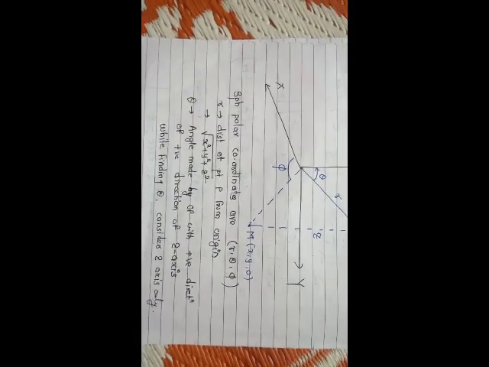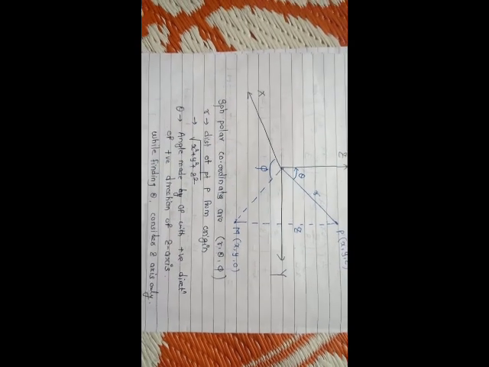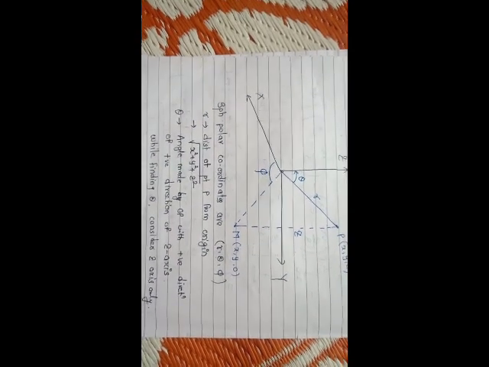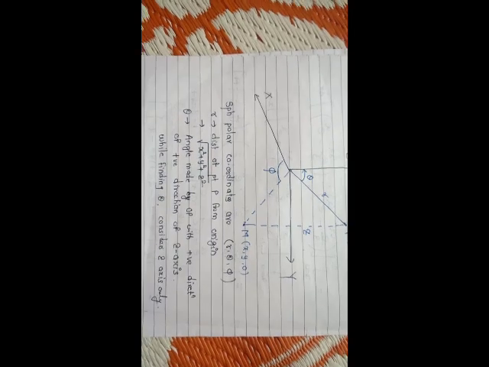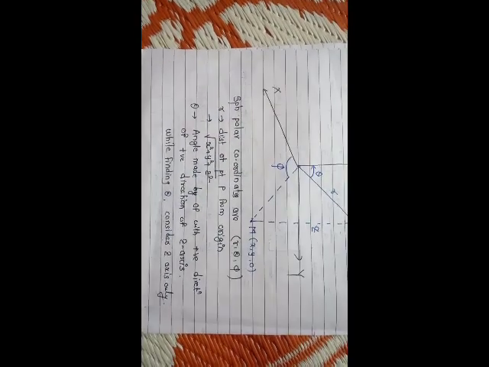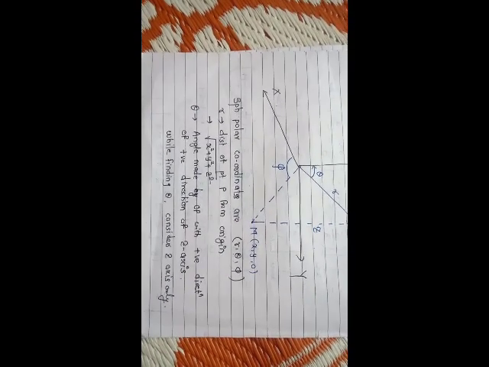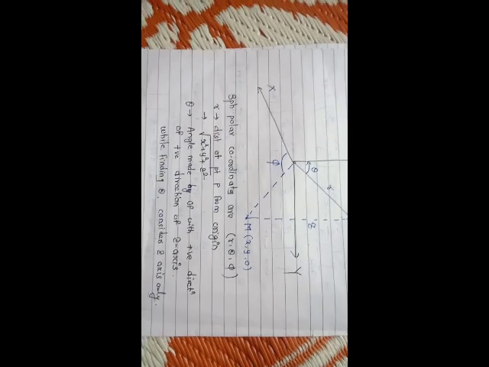So spherical polar coordinates are r, theta, phi. R is the distance of point P from the origin and it is given by root of x square plus y square plus z square. Theta is the angle made by OP with the positive direction of z axis. While finding theta, consider z axis only, since we are considering the angle made by OP with the z axis only. Phi is angle MOX. While finding phi, we have to consider x and y axis only. That is, we don't have to think about the z axis.